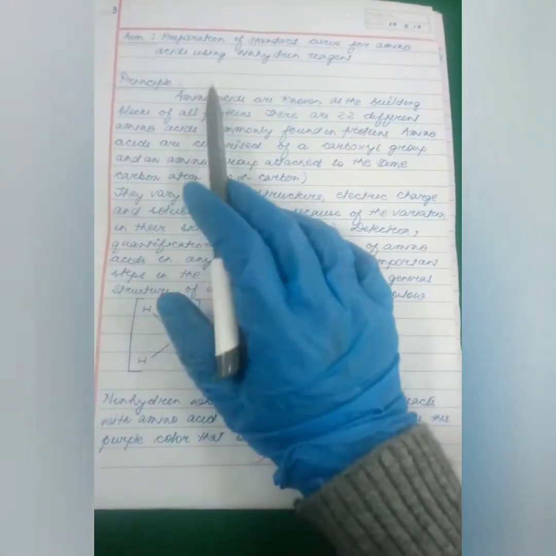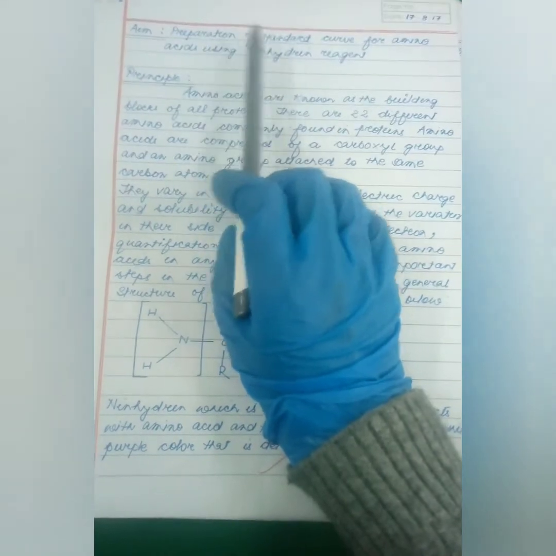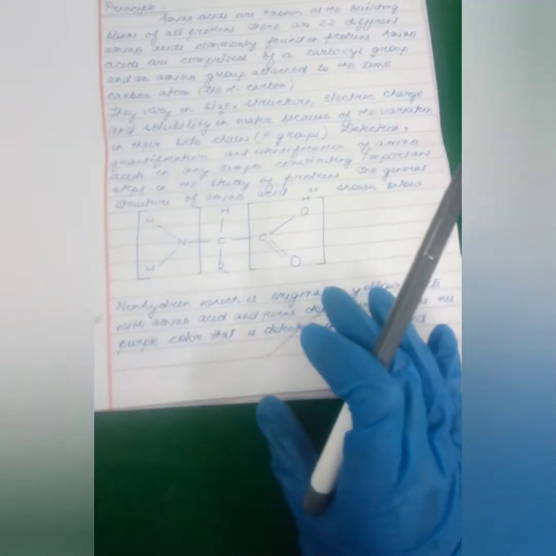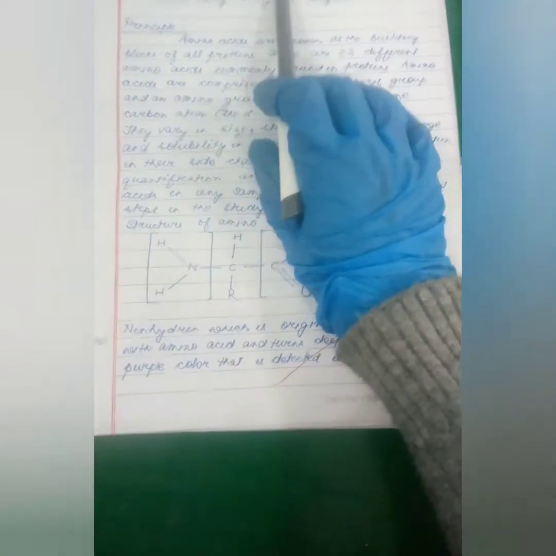In this experiment today, we are not only going to prepare a standard curve, but from the standard curve we will also find the unknown amino acid concentration.